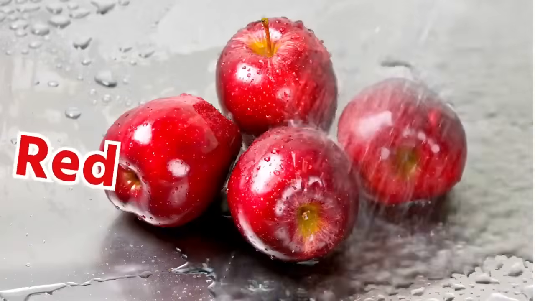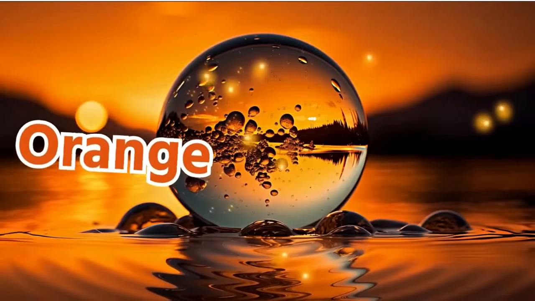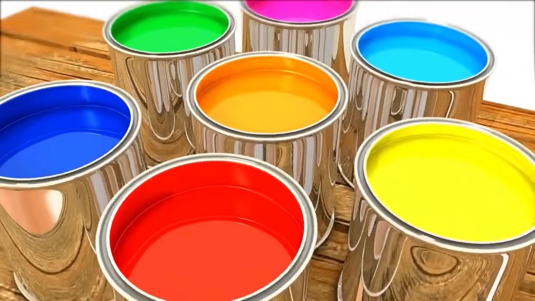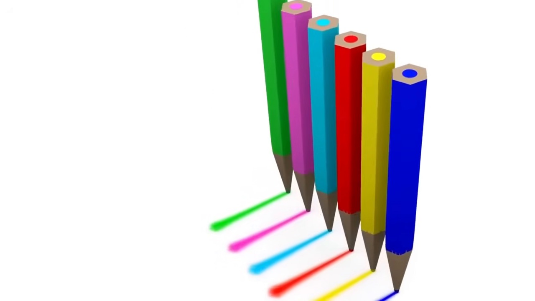Red like a shiny apple bright. Orange like the sunset light. Yellow like the sun so high. Come and learn colors, give it a try. Colors everywhere.